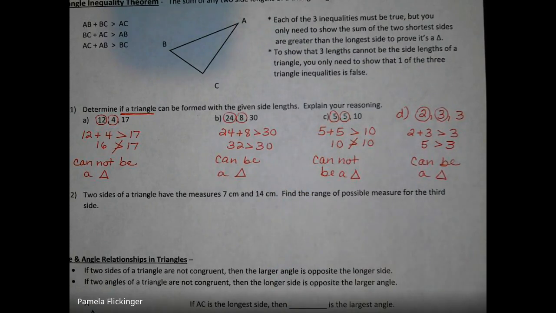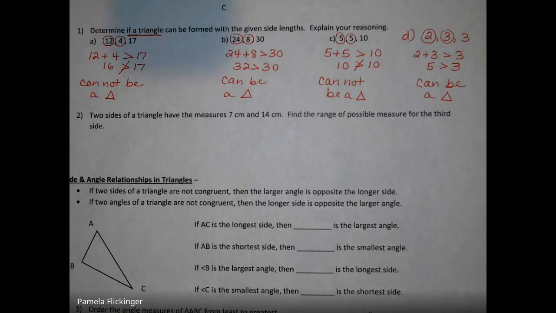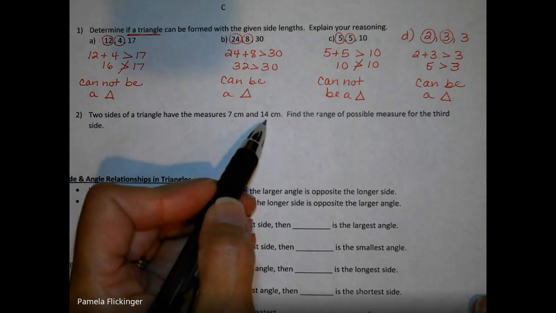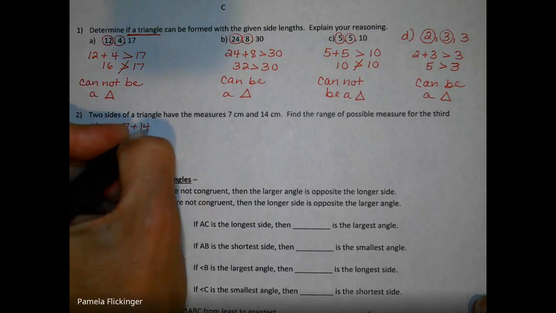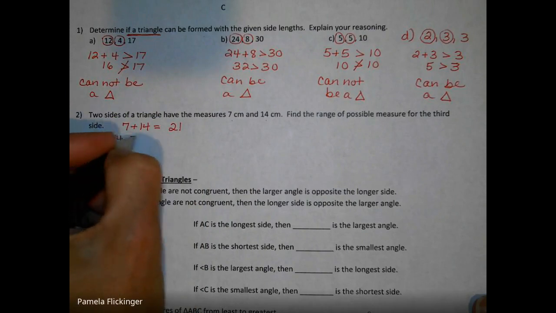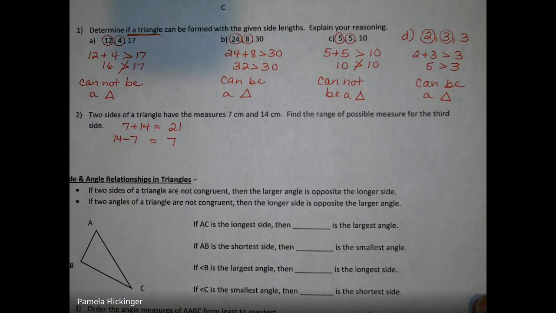Okay. The other part of the triangle inequality theorem is you're going to be asked to find the range of the possible measures for the third side. So if we know the two sides measure 7 centimeters and 14 centimeters, what you do is you're going to add them. So 7 plus 14 is 21. Then you're going to subtract them, always high minus the low. We're not going to get any negative answers. So 14 minus 7 is 7.